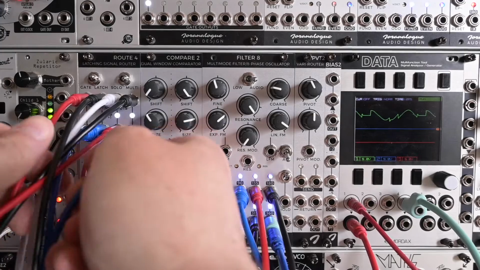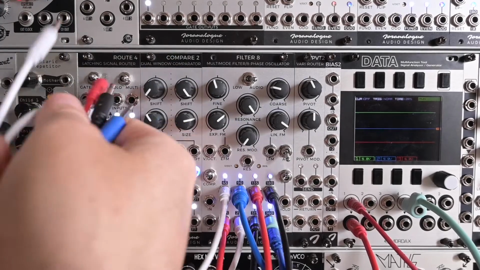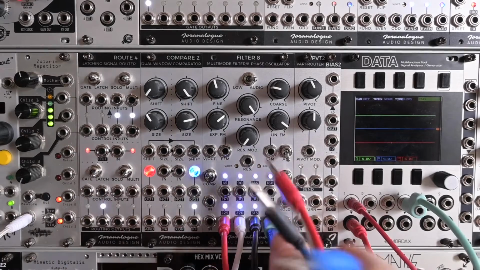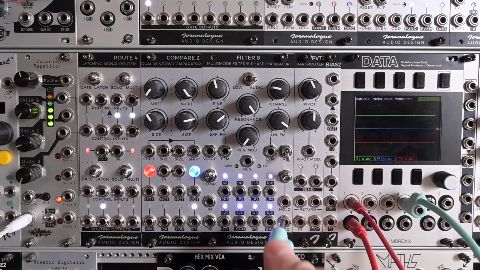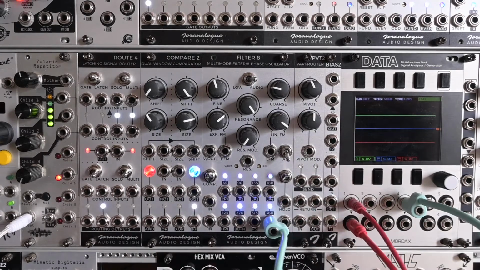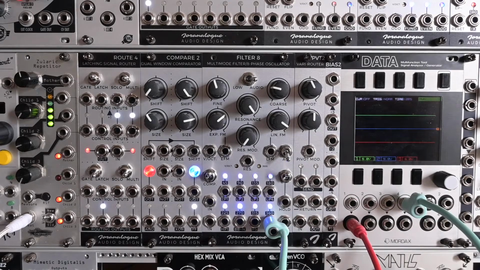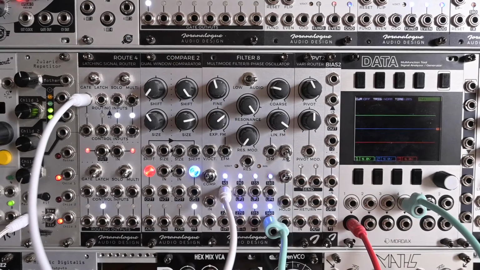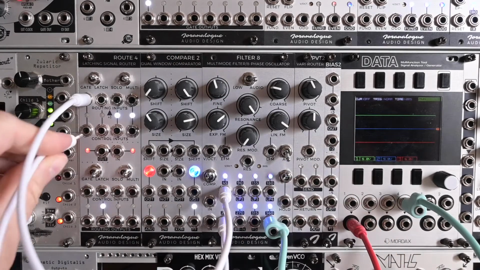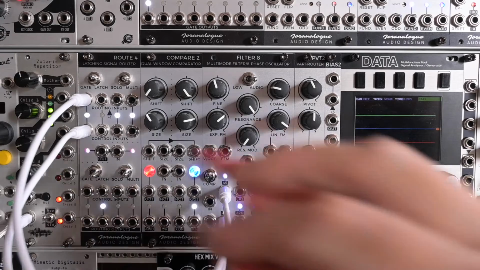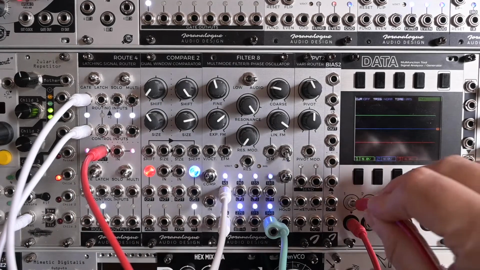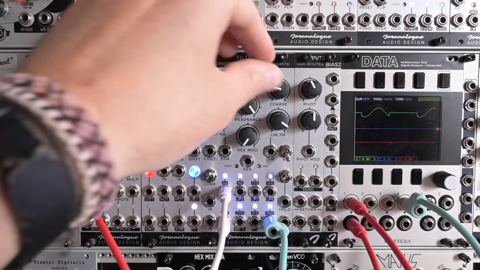A different suggestion was to do this with filter 8 in low mode. Again, I'm going to use one of these outputs to clock my oscilloscope here. And let's now try it with just opposing waves. Here, the inverted ones going here. Let me just stick with audio first to see if this does anything.